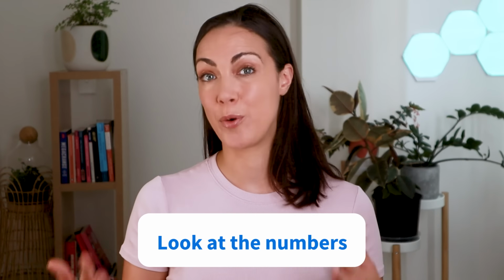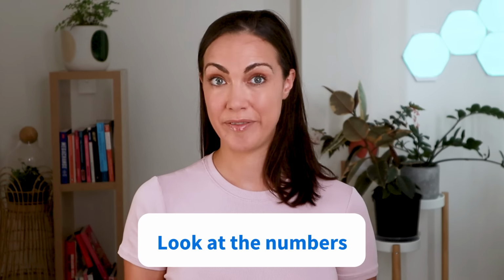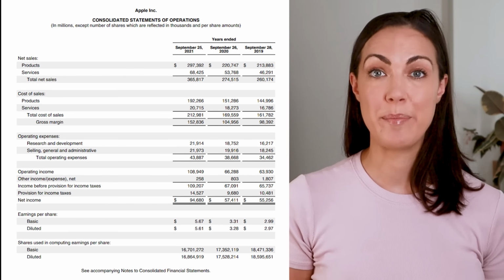Okay, so number one, look at the numbers. First, the quantitative. This is all the numerical information like the company's revenue, earnings, assets, and liabilities or cash flow. These can normally be found in a company's financial statements. These numbers are then used to produce financial formulas that are really useful for comparing the company to other similar companies in the same industry, the overall market, or even past data.